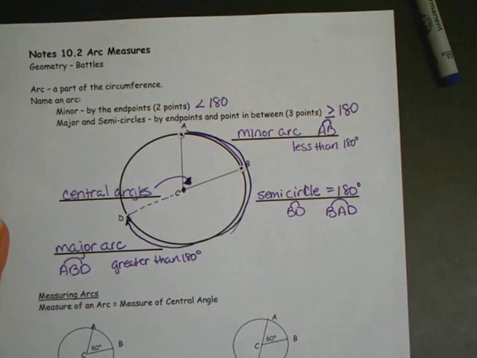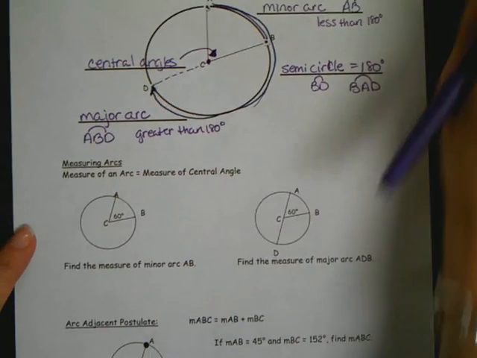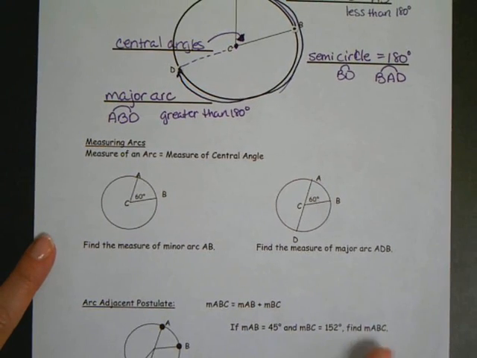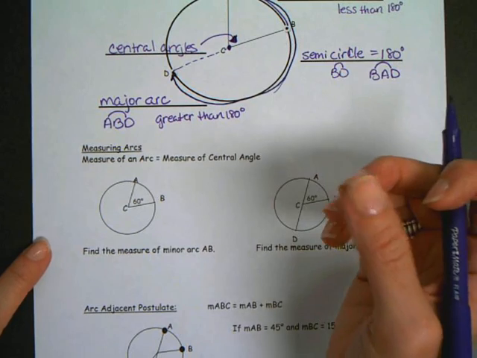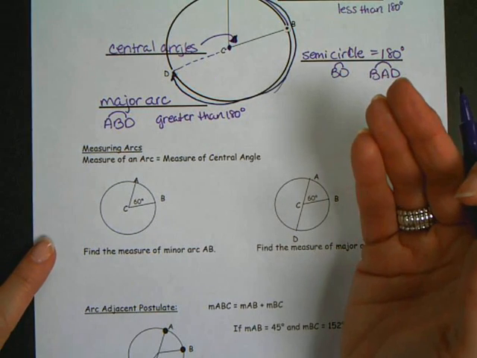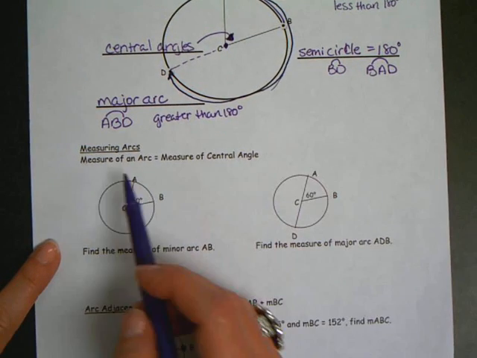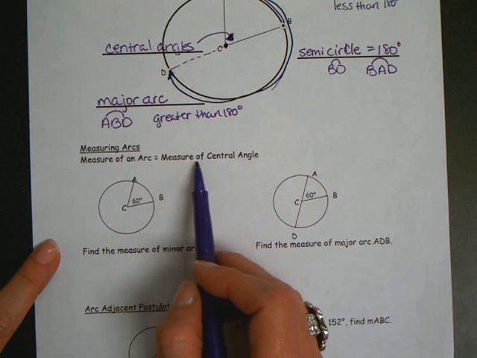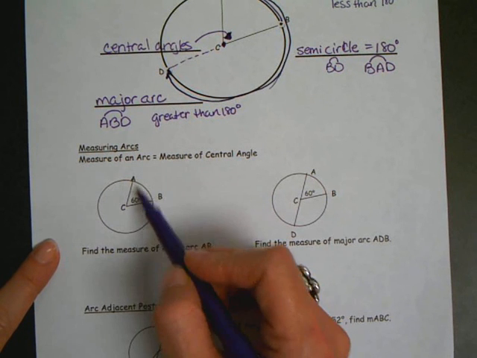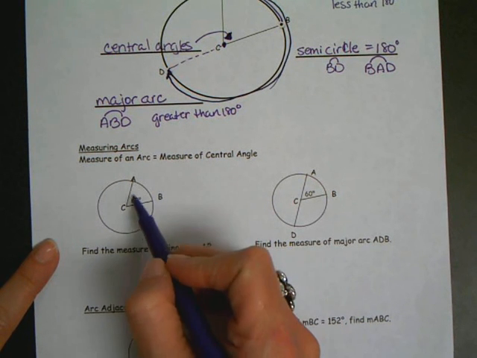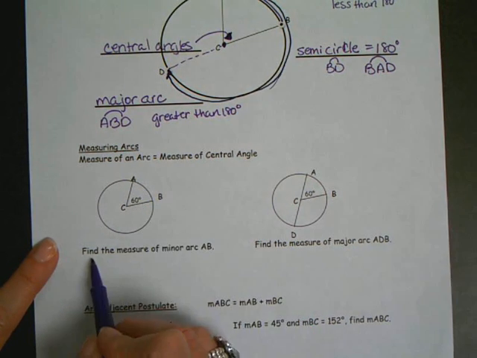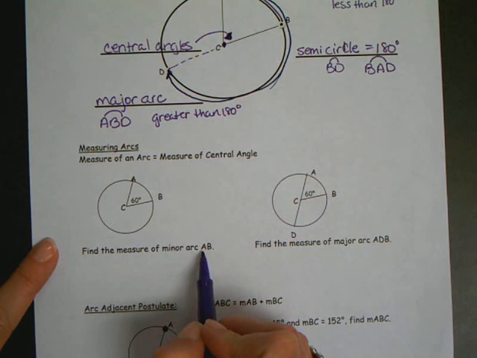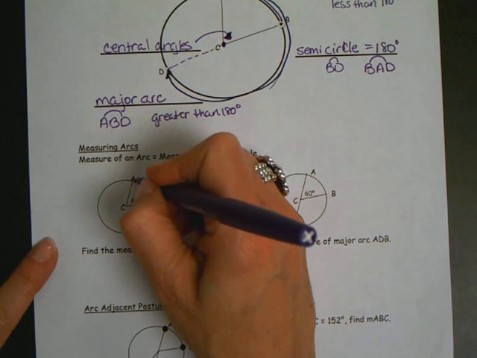All right, now measuring arcs. We're not finding the actual length of this part of the circumference. What we're doing is we're finding an arc measure, which is based on the degree of the central angle. So the measure of an arc is equal to the measure of the central angle that intersects it. So right here, if you've got this central angle, angle ACB, and it is 60 degrees, and it says to find the measure of minor arc AB, well, this is equal to 60 degrees.